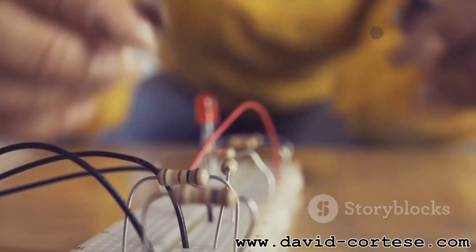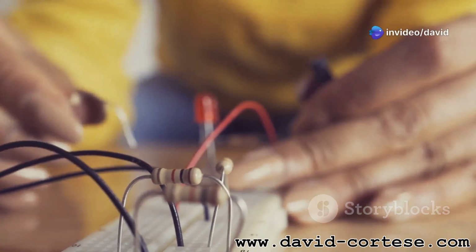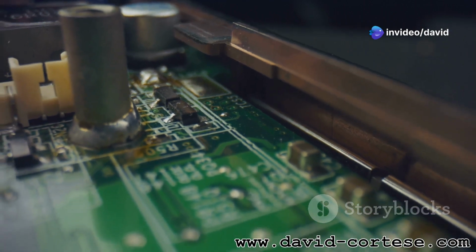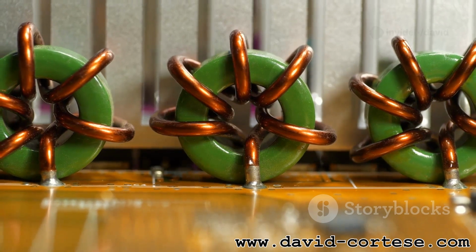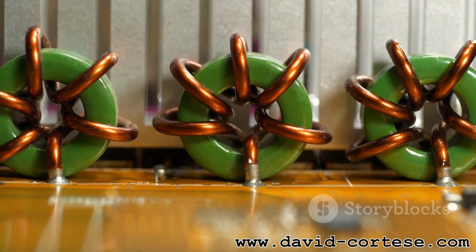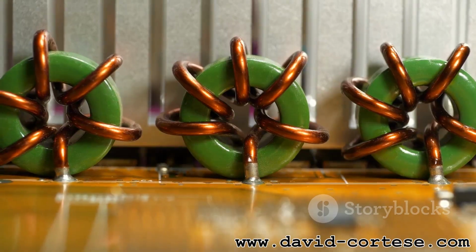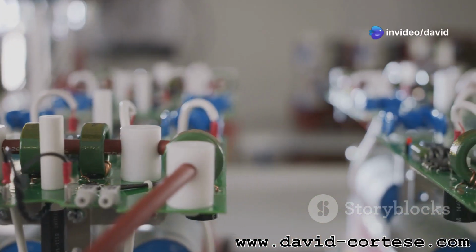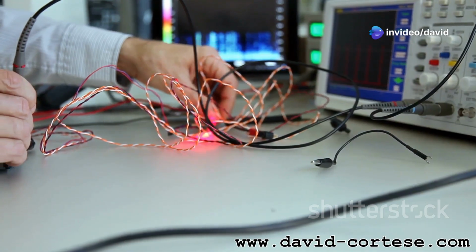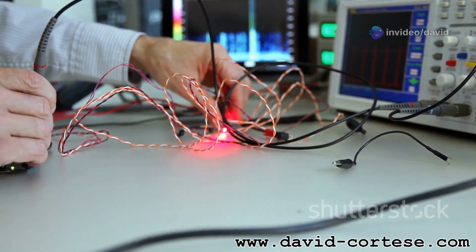Imagine an RLC circuit as a kind of electrical playground. Resistors act like friction, slowing down the flow of electrical current. Inductors, on the other hand, resist changes in current, like a heavy object resisting a change in motion. Capacitors, like small reservoirs, store electrical energy and release it when needed. These components, when combined, exhibit fascinating behaviors.